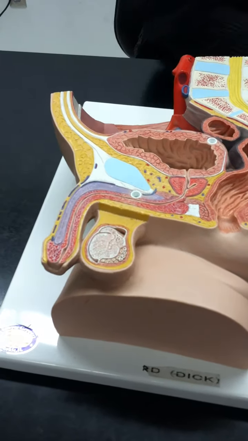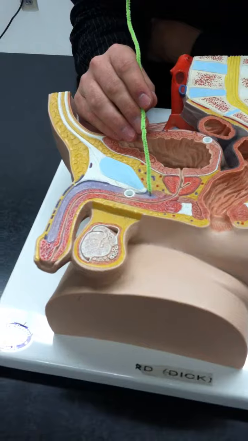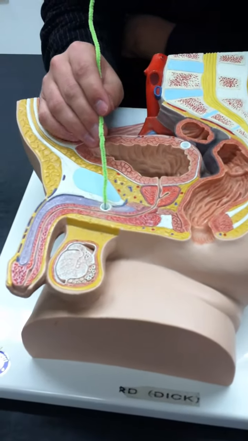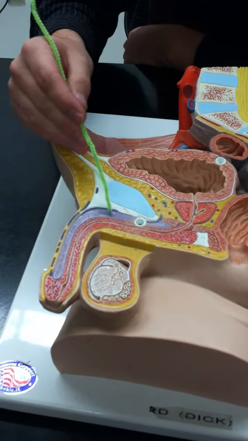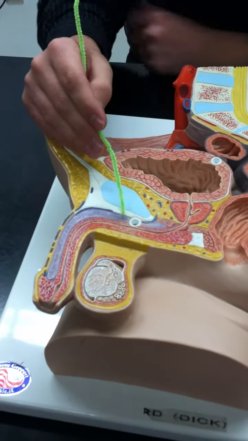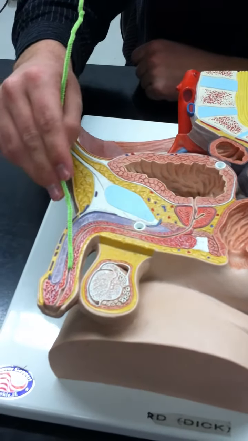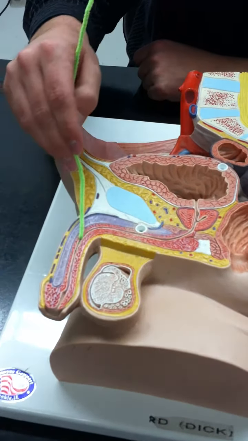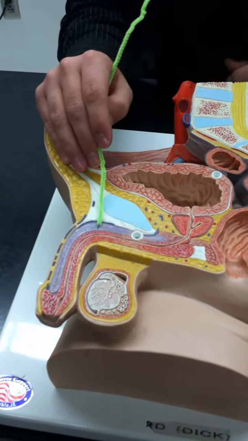And then I can show you guys some other structures here with the chenille stick. So this one here, you guys, is called corpus cavernosum, and that's going to be another erectile tissue that contributes to the majority of the erection. All of this in red is corpus spongiosum, which has the spongy or penile urethra within it, and then this kind of purplish-looking structure up here is corpus cavernosum.